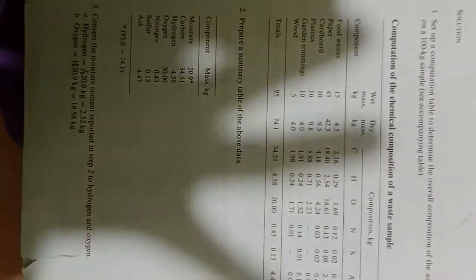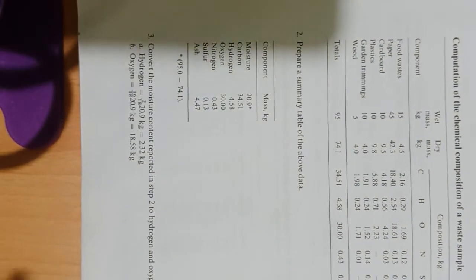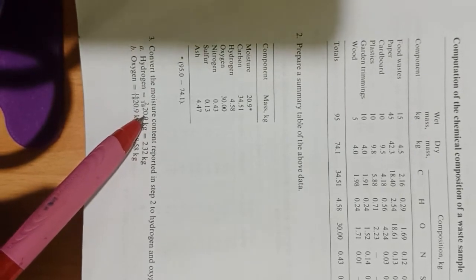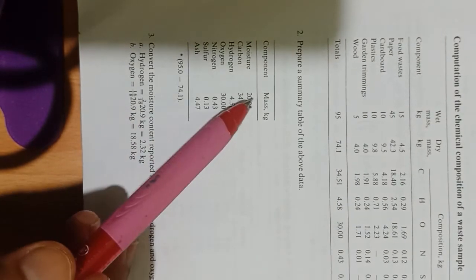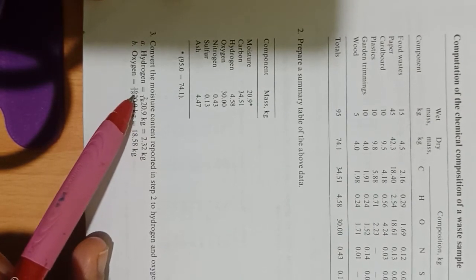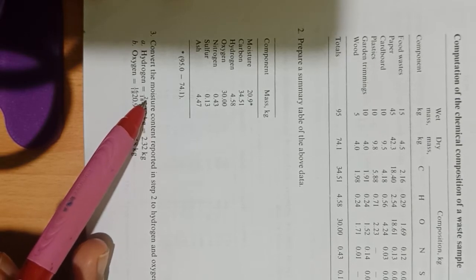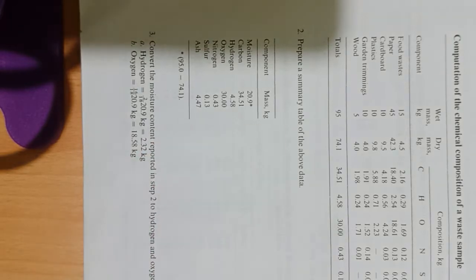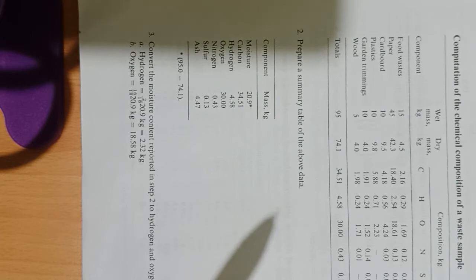Let me close up a bit. So you can see here this is 20.9, which comes from the moisture. For oxygen, you have one oxygen, so 16. This is the molecular weight, and for hydrogen it is 2 times 1. So you get the mass in kilograms. If the amount of waste is not given, you can always assume 100 kilograms.